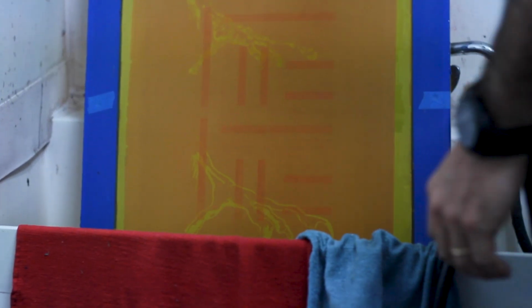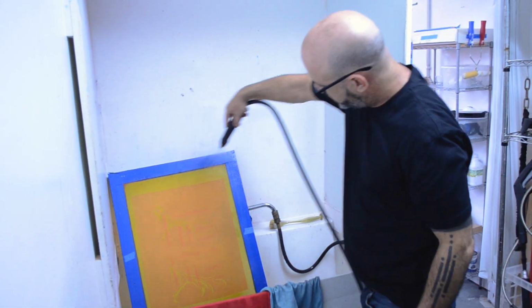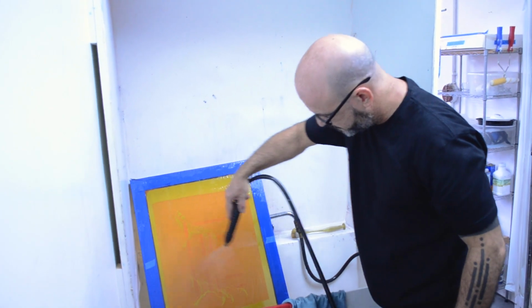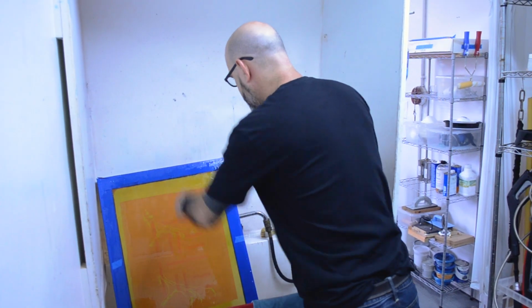So just by turning the sink on and rinsing the screen, I will be pouring water on the screen, and the emulsion where the drawing was will fall off. I will just bring the screen this way, inside and out.